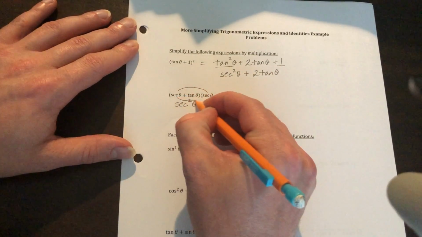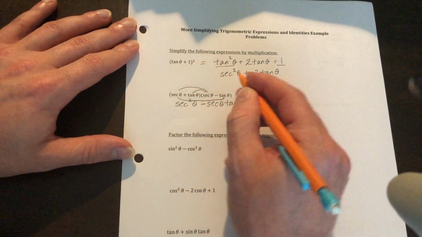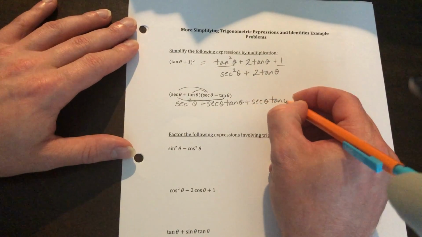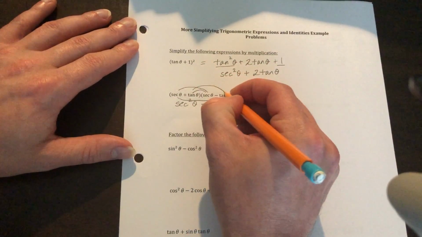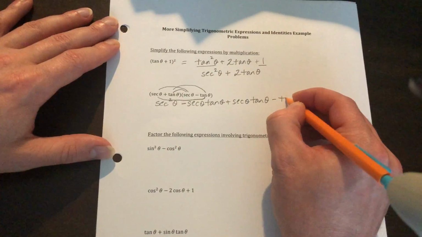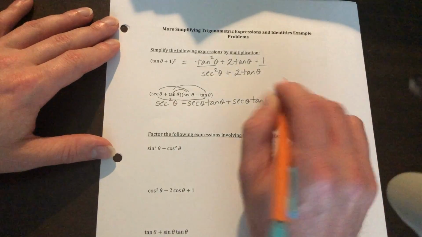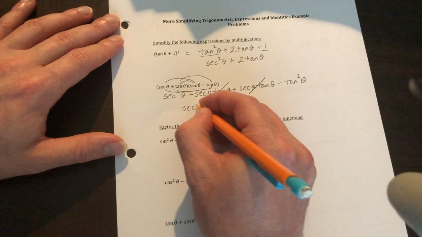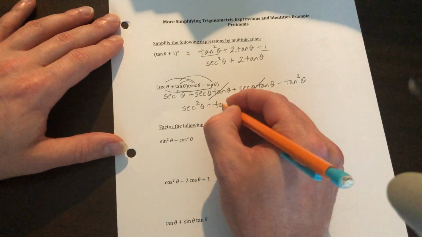Your inner terms are plus secant of theta, tangent of theta, and your last terms are minus tangent squared. These terms will end up canceling, and you're left with secant squared theta minus tangent squared theta.